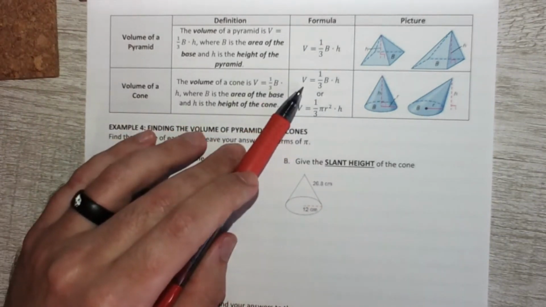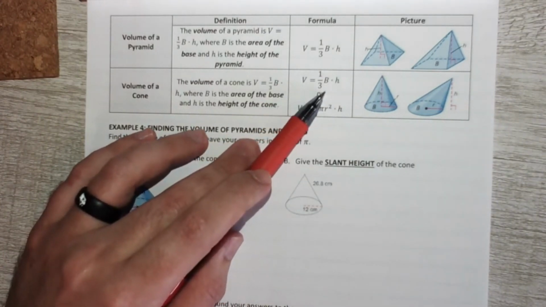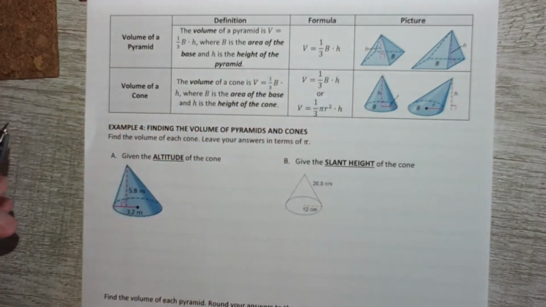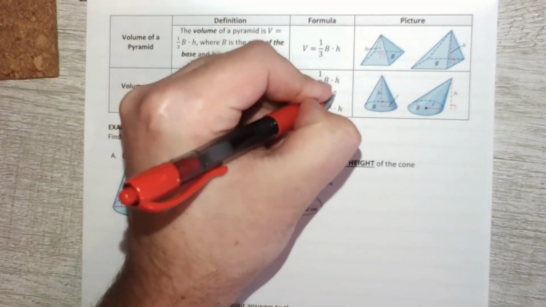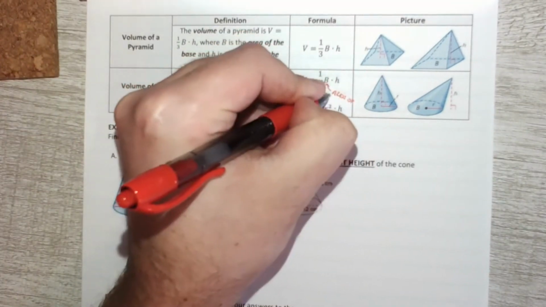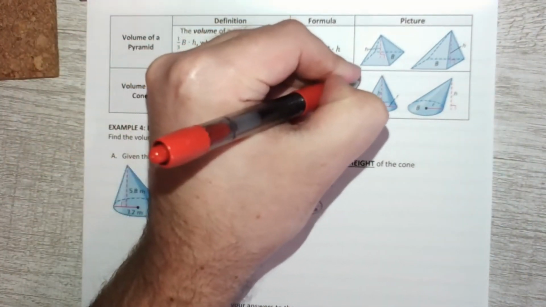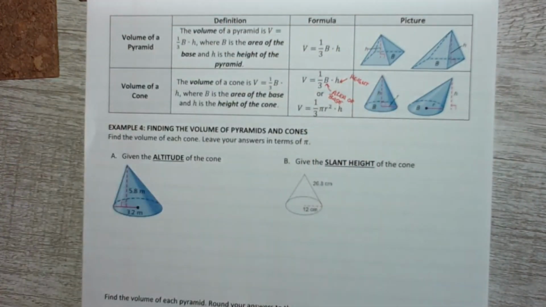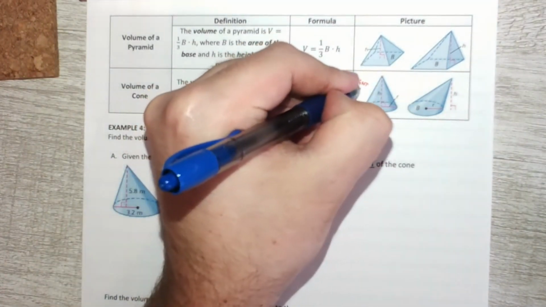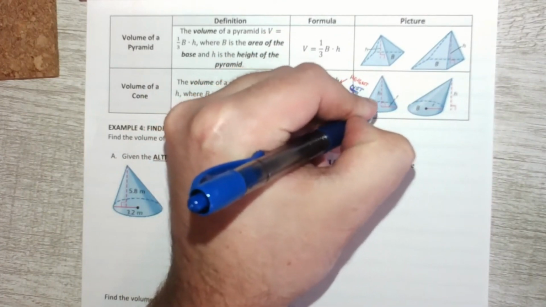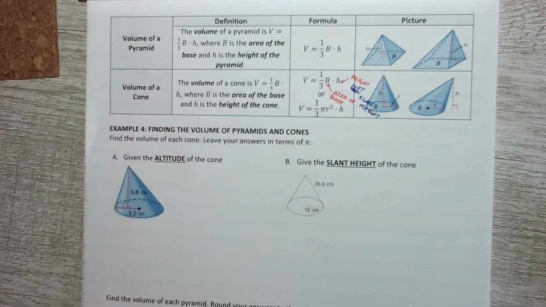So volume of a cone is going to be 1/3 of big B, which stands for area of the base, just like it did in your surface area formulas. And the H is the height. Notice that H is the height, not the slant height. In this case we are talking about an altitude.